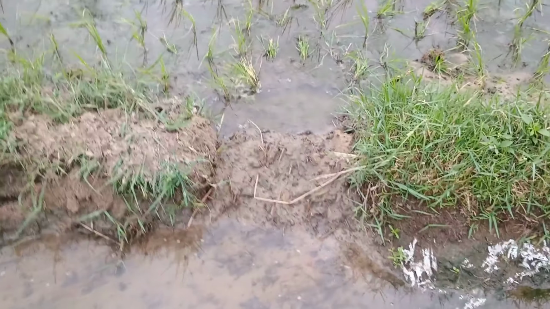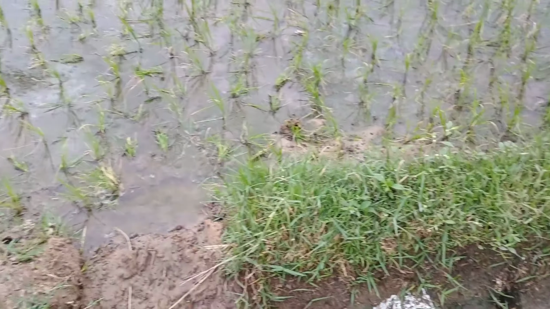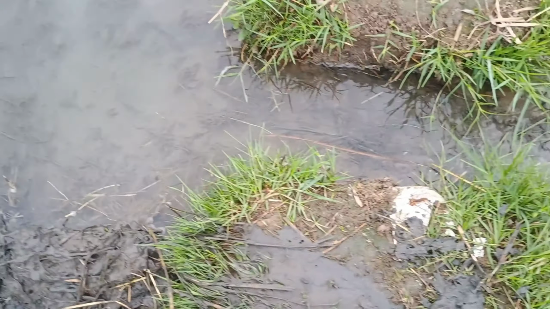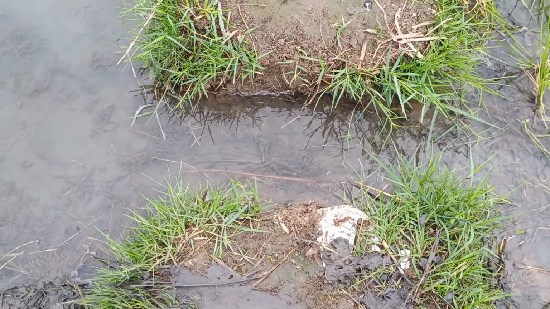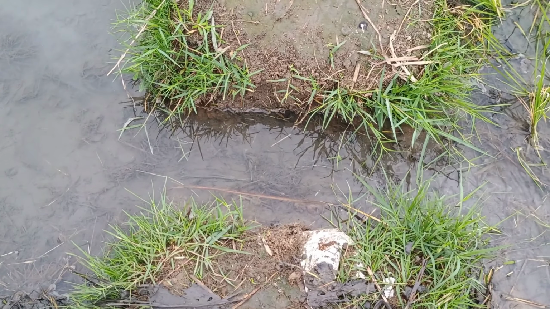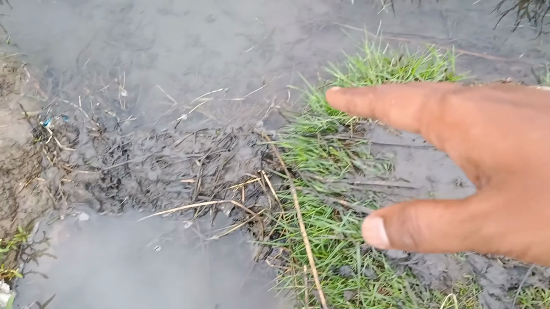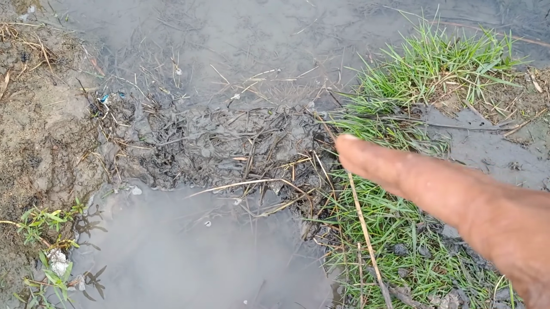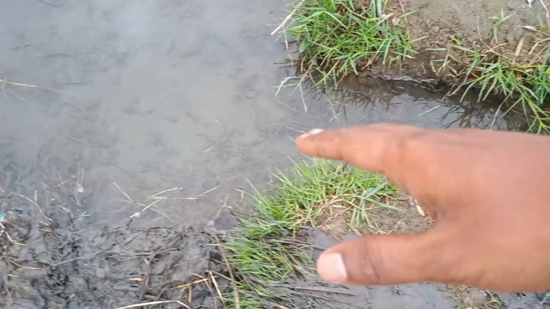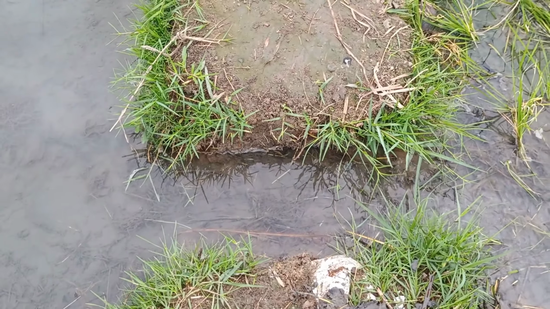Then all the water goes to only this field. They cut off the bund partially, a little bit of it, and stop one portion. It is not properly stopped, there are some leakages, but all the water is flowing through this field.